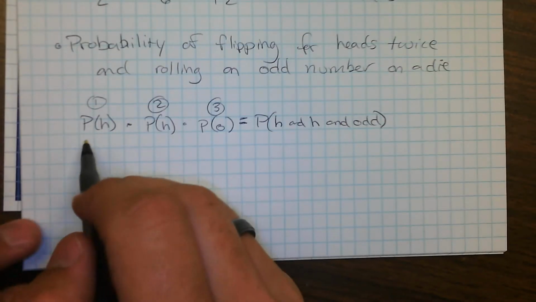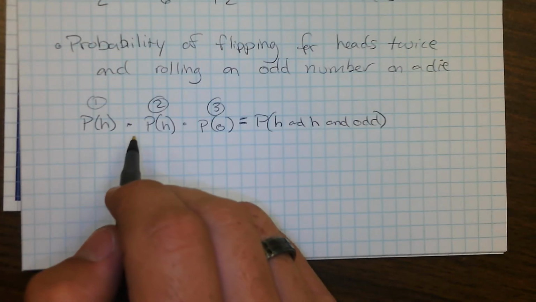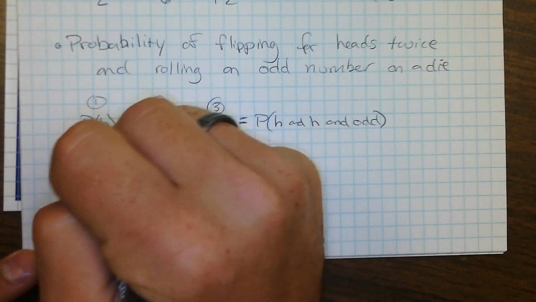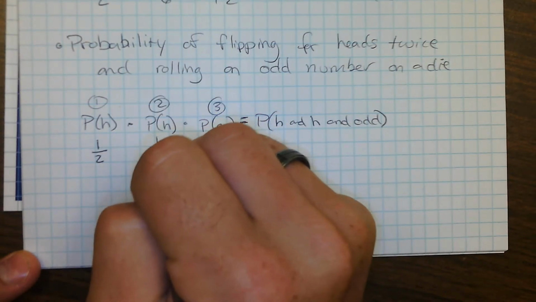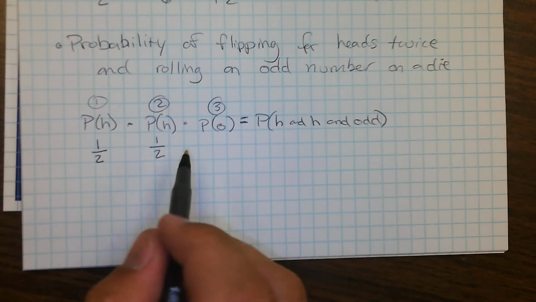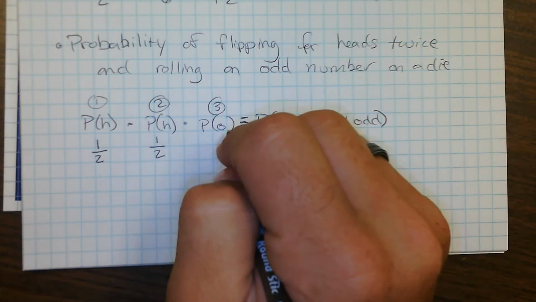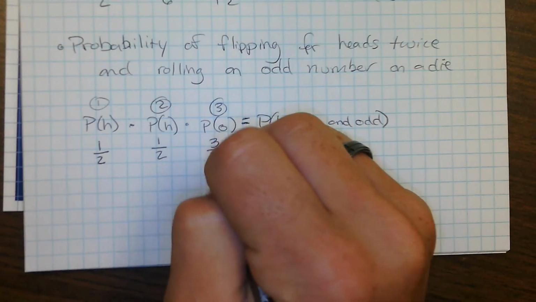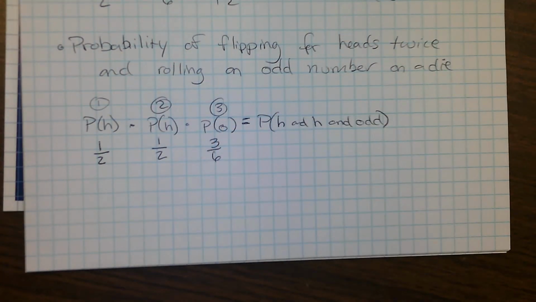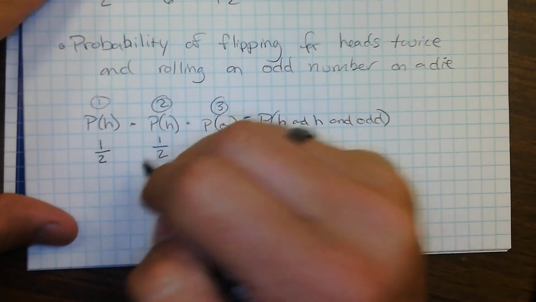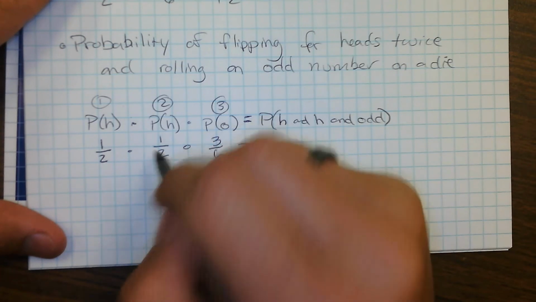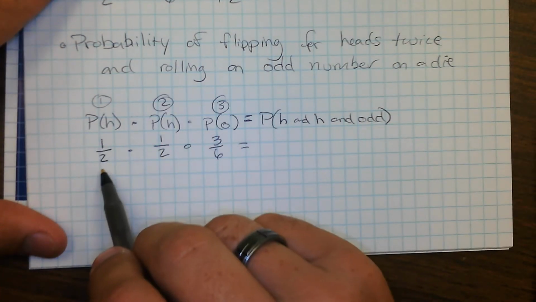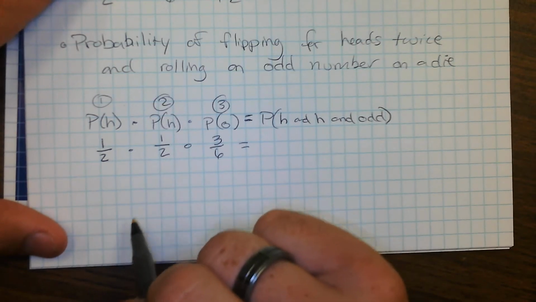So the probability of flipping heads is half the time because there are 2 sides on a coin, one side is heads. Again, the probability is the same for flipping heads again. And then to roll an odd number, it's 3 out of 6 because 1, 3, and 5 are odd numbers out of a 6-sided die: 1, 2, 3, 4, 5, 6. We're then going to multiply all these together. 1/2 times 1/2 is 1/4 because 1 times 1 is 1, 2 times 2 is 4.